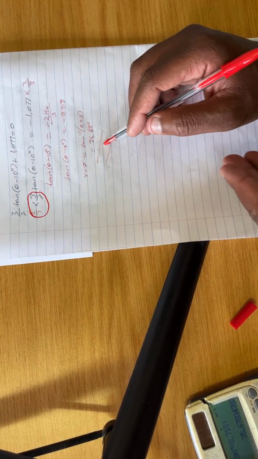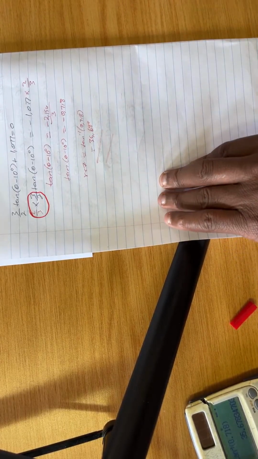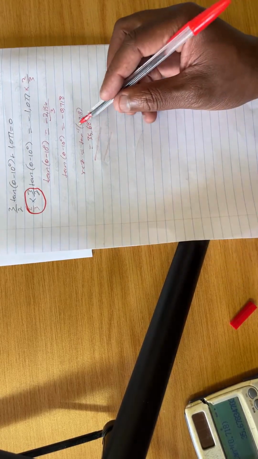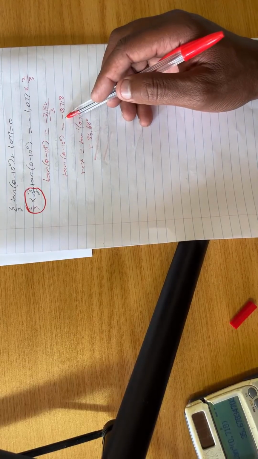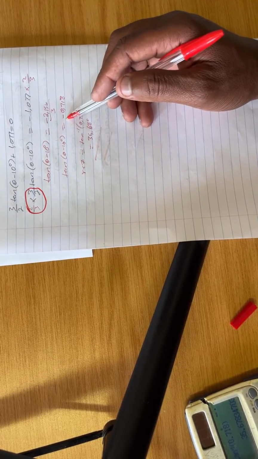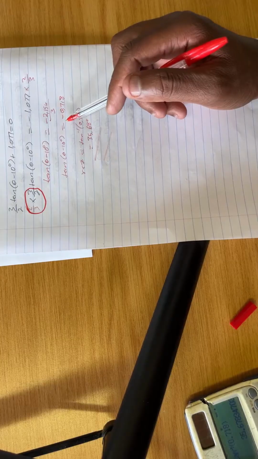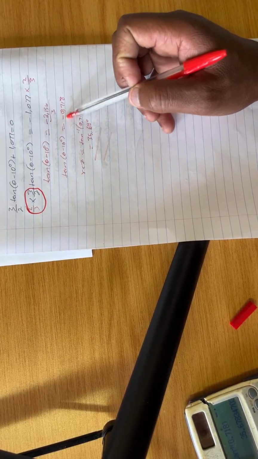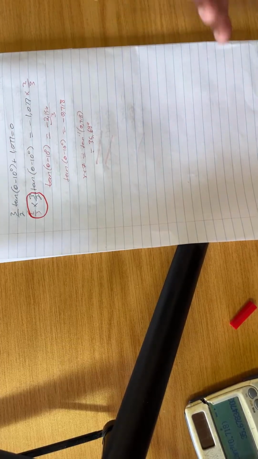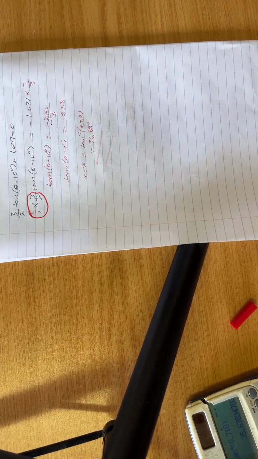So after getting your reference angle, now you can check the quadrants. This negative here, it tells us whether tan is positive or negative. So in this case, since we have a negative value, it means tan is negative. So you go straight to the quadrants where tan is negative.